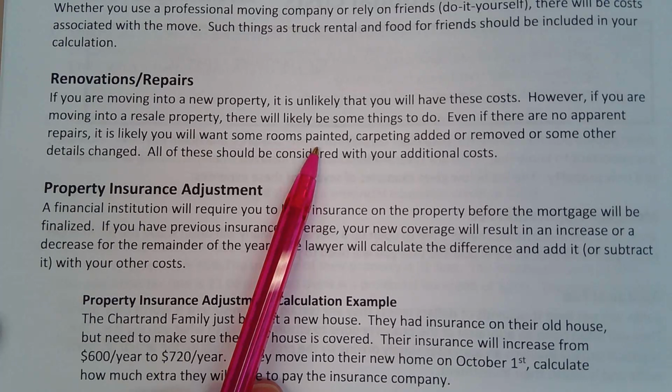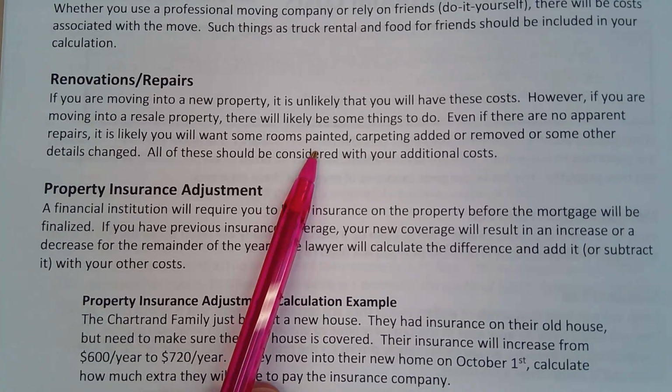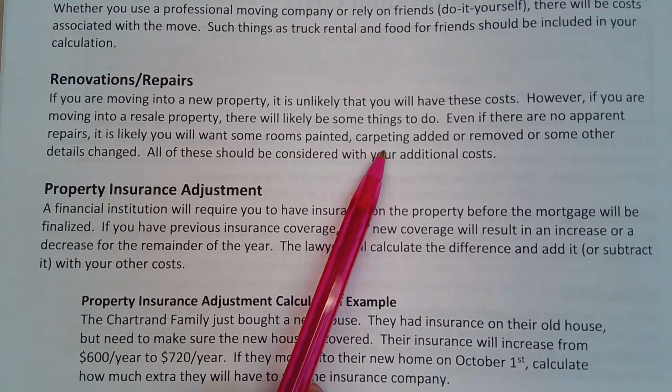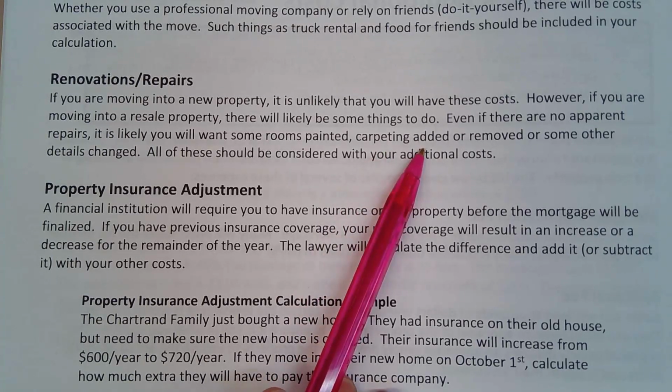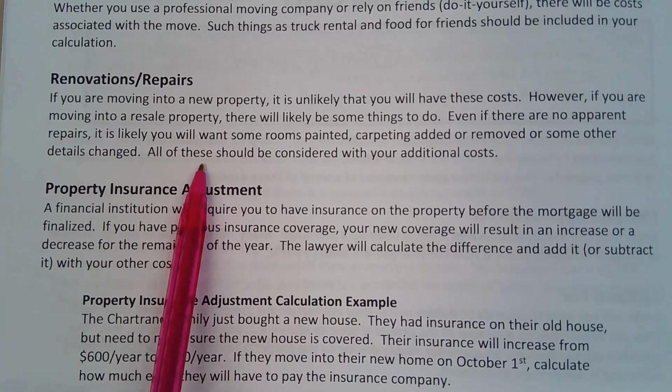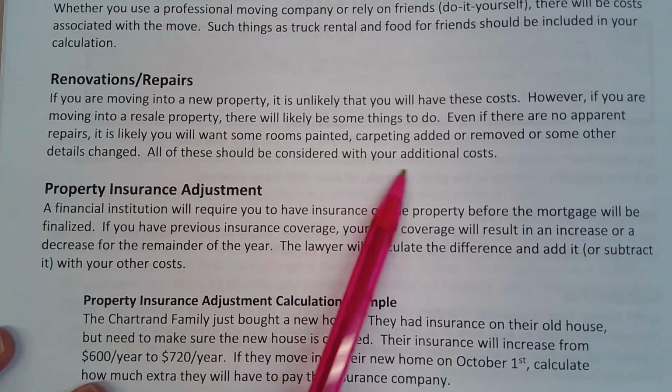The old owner probably painted one bedroom pink for their daughters, or bright yellow, which I did when I painted my room. And when we sold our house, they don't want bright yellow. They don't want pink, right? They want purple. Whatever. So there's going to be rooms painted, carpeted, added, or removed. All of these could be considered as additional cost.